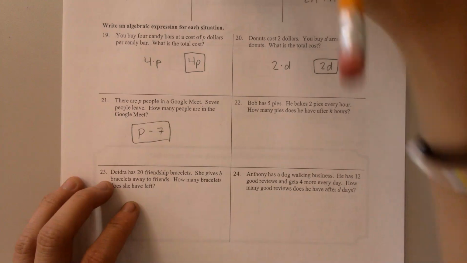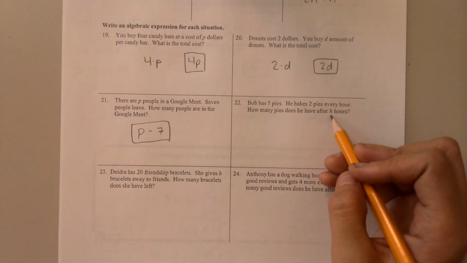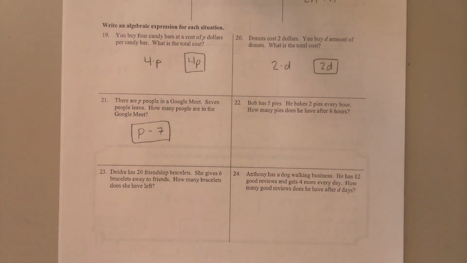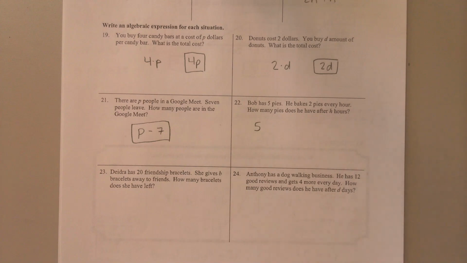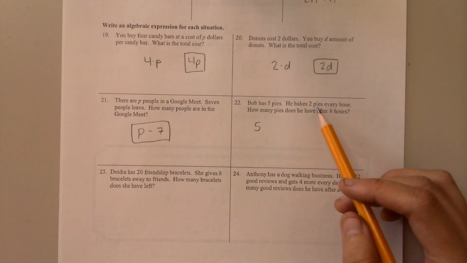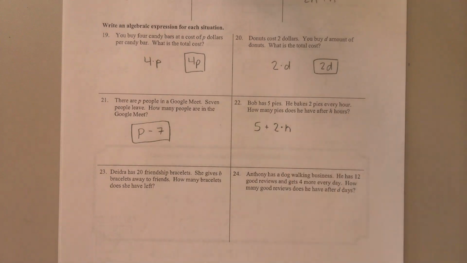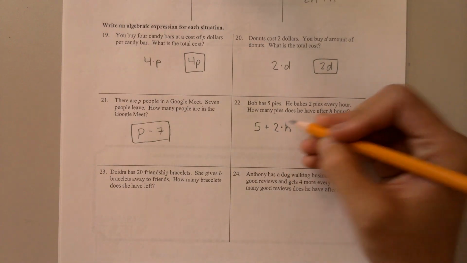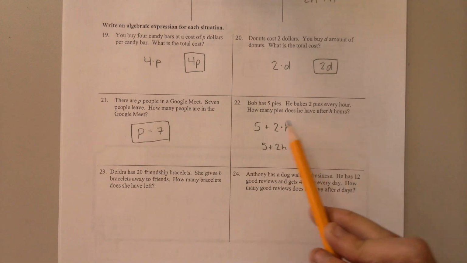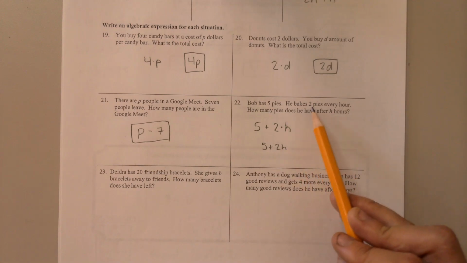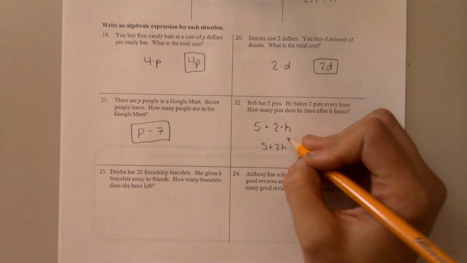Okay, Bob has 5 pies. He bakes 2 pies every hour. How many pies does he have after h hours? So this one's a little trickier, but not so bad. So he already has 5 pies, so we're going to start with 5. And then he's going to make even more, right? So he bakes 2 pies every hour. So we're going to add 2 pies times every hour that he's baking, right? So we're going to do 5 plus 2h, which makes sense because if he baked for 1 hour, he would have made an additional 2 pies plus his 5, right? So 5 plus 2 times h.